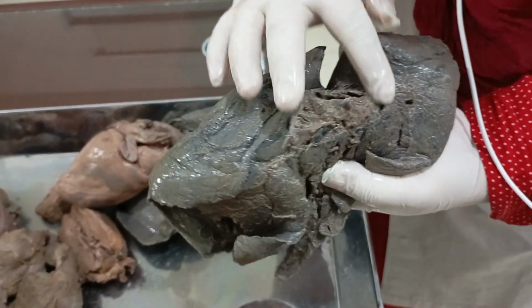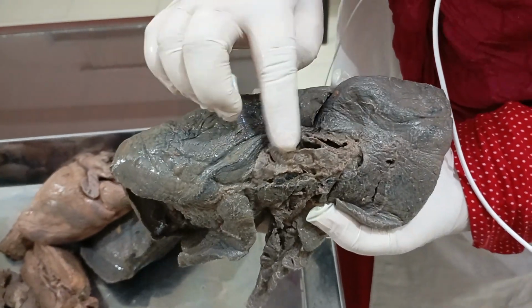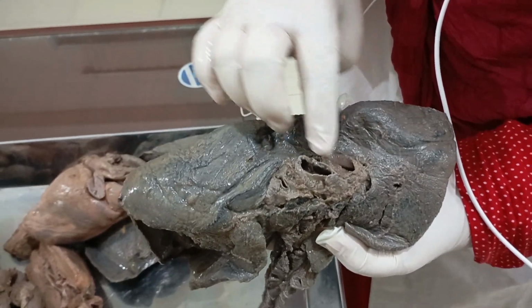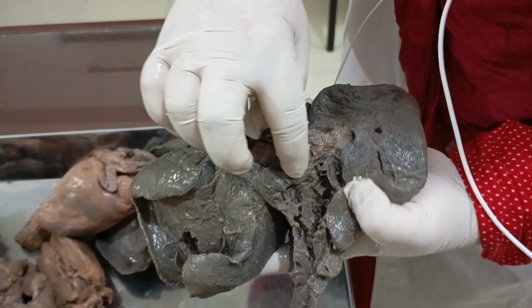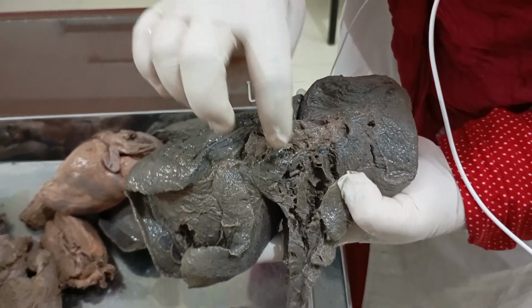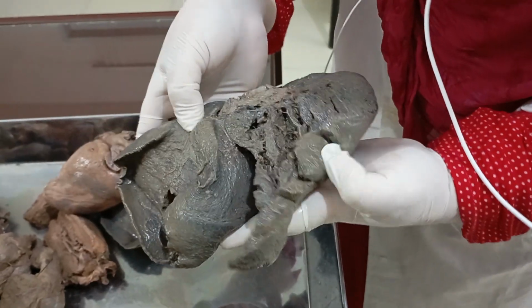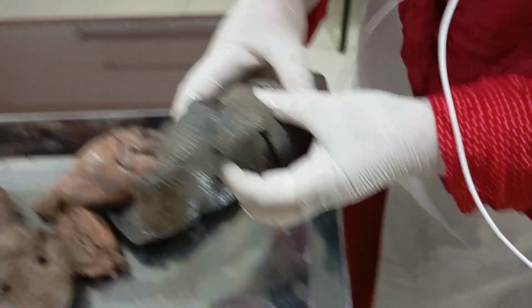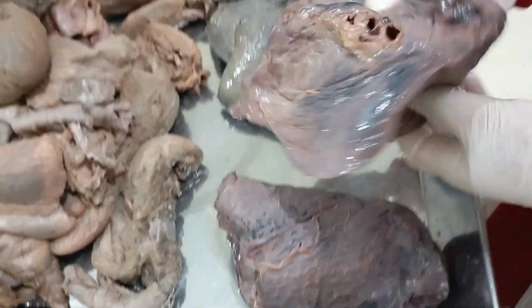This is the hilum of the left lung from above downwards. This is the pulmonary artery, principal bronchus, and this is the upper pulmonary vein and lower pulmonary vein. This is another specimen of the lung.